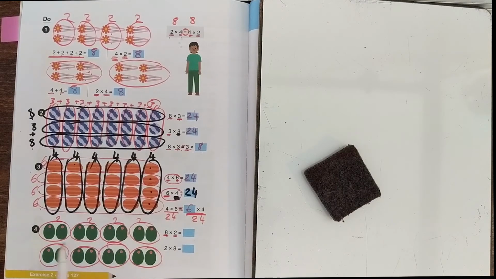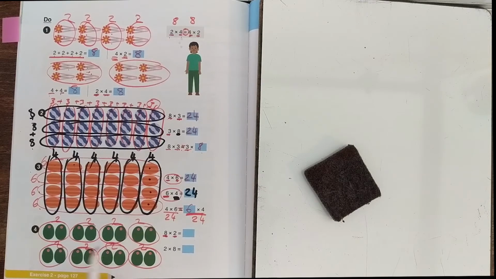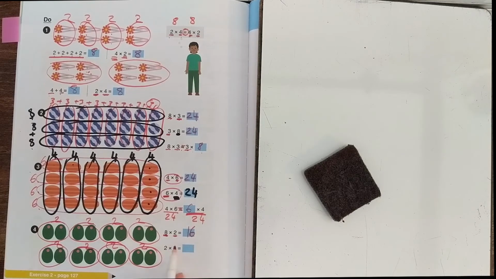So that means I'm going to count these by 2s. 2, 4, 6, 8, 10, 12, 14, 16. That means 8 times 2 is 16.